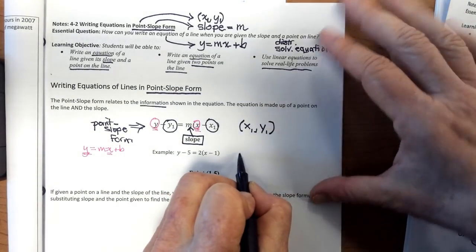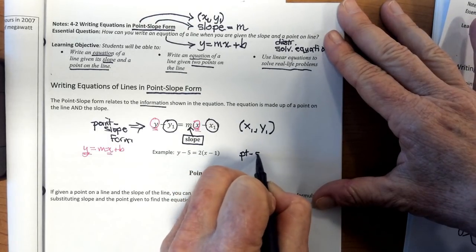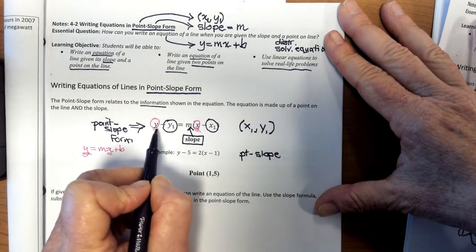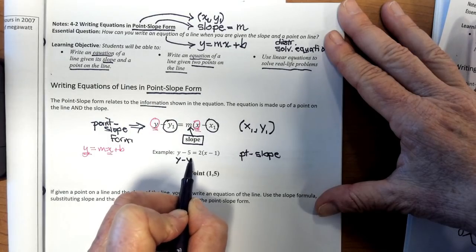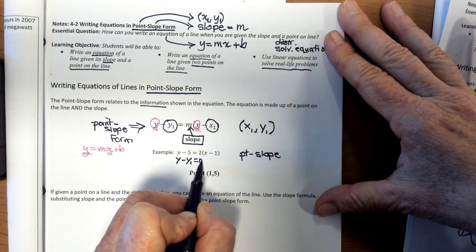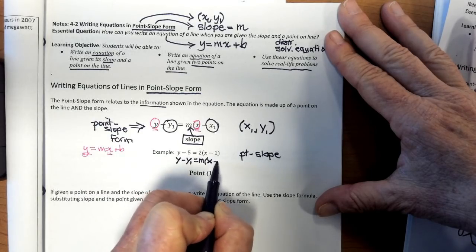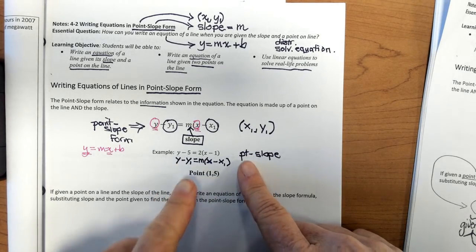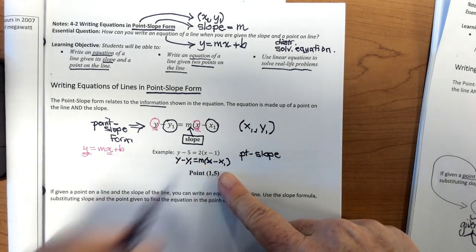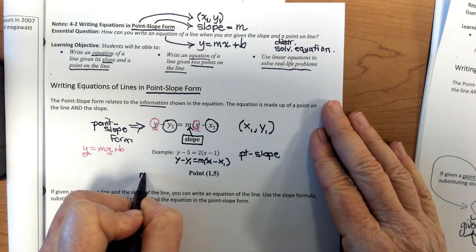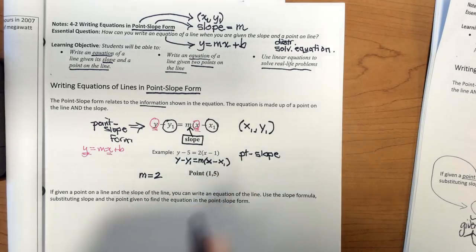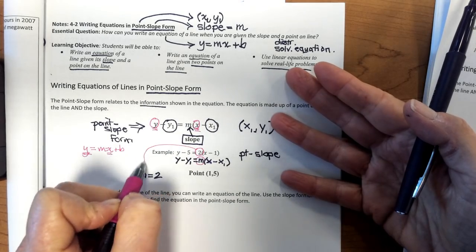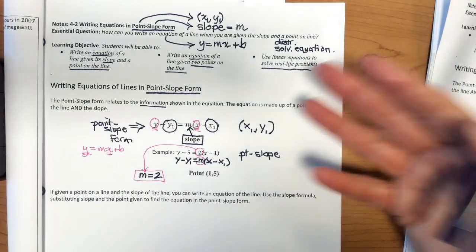Let's take a look at this example. This example is written in point-slope form. How do I know that it is? Because it is in this format of y minus y1 is equal to m times x minus x1. So what is my slope? Right here, my m is equal to 2. Where did I get that 2? Right here, because here's my m. So right here is my slope.